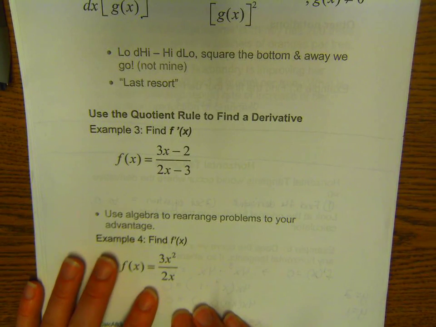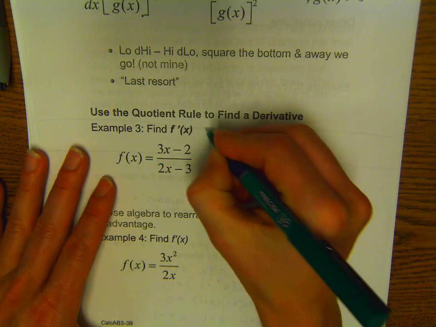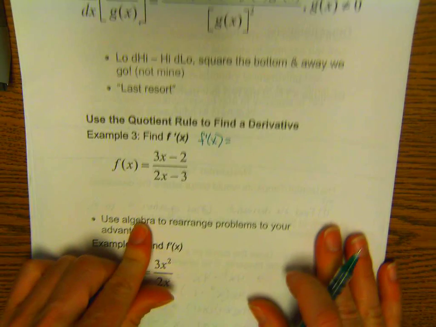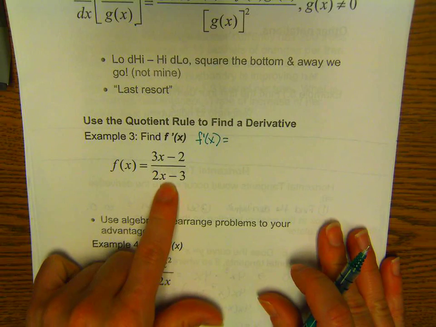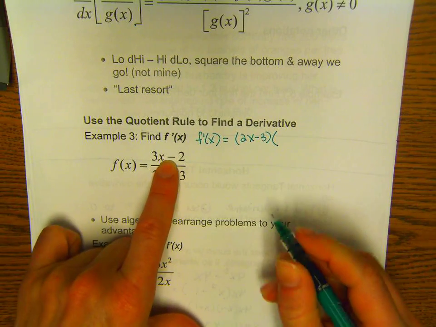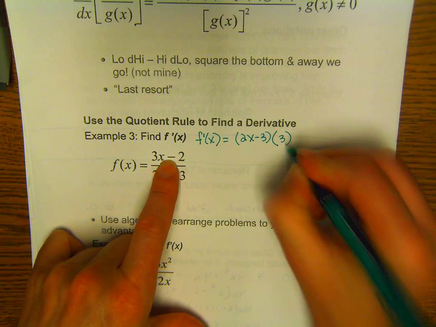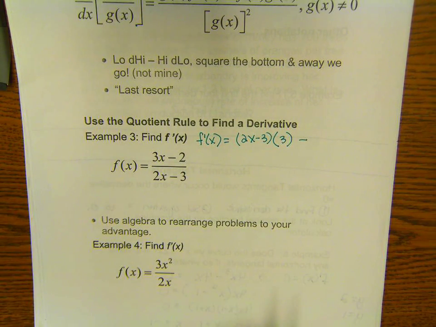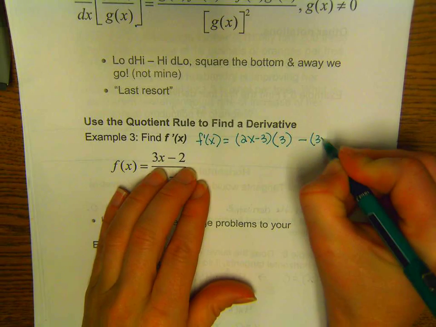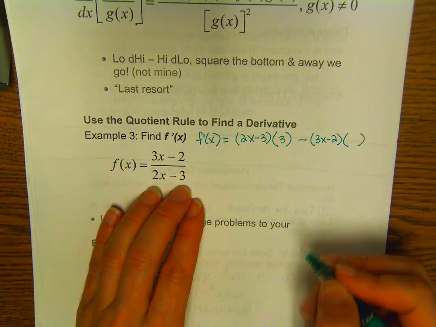So here we go. To find f prime of x, we're going to start low. Low d high. So we're going to write the low function times the derivative of the high function. What's the derivative of 3x minus 2? 3. Minus, so low d high, and then we flip it around, minus high d low. So now I take the high, 3x minus 2, times the derivative of what's on the bottom, which is 2. Square the bottom, and away we go.